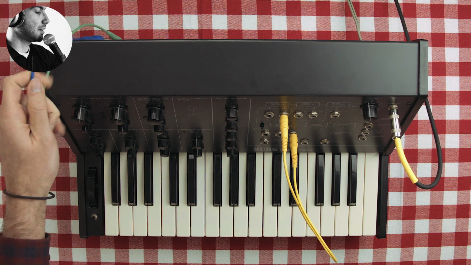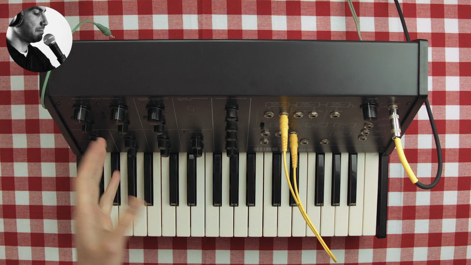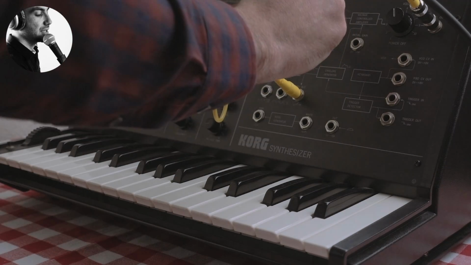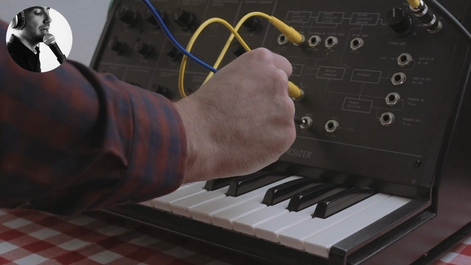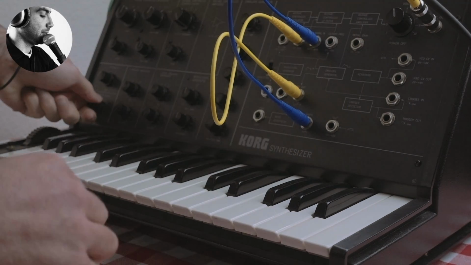Another thing I'm going to do is add a little bit of noise along with my signal. And since we only have one oscillator here, I can't mix two oscillators together. So if I want to add noise in addition to this oscillator here, I have to rely on a patch panel. So I have this external signal input here, and I have a white noise output here. I'm going to route white noise into my external input and raise the volume here.